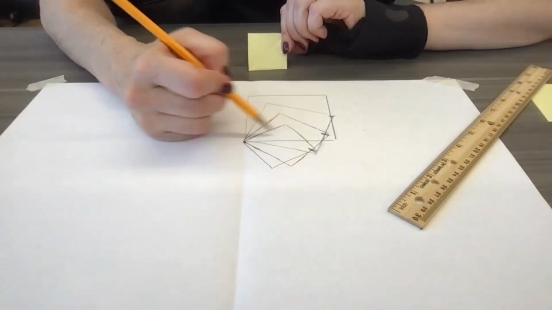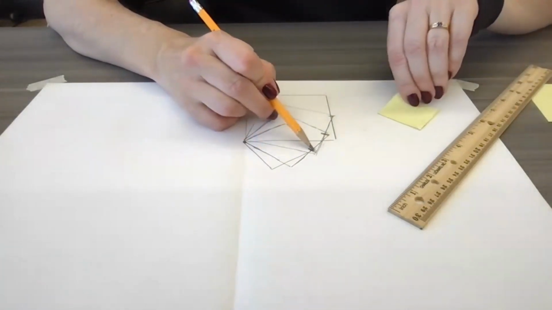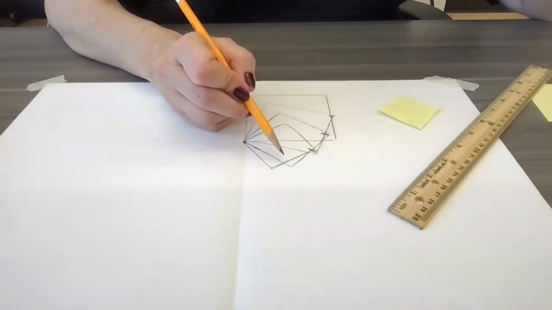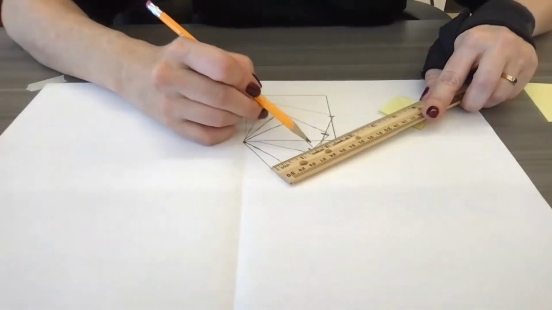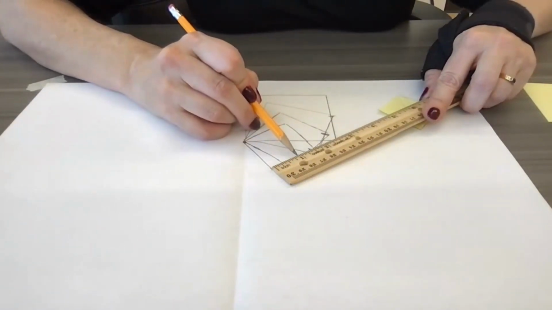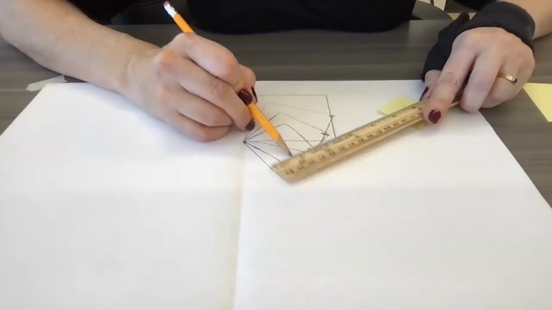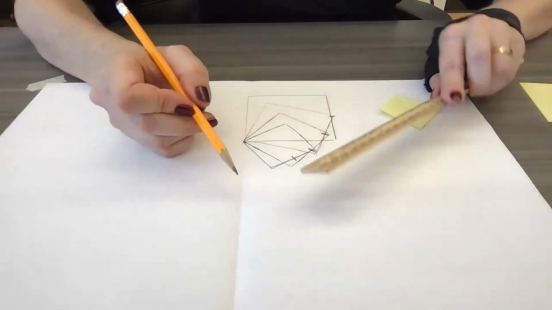Now I have a new square that's smaller, and I need to find that halfway point that's on this line right here again, that outside line every single time we keep coming back to. Let's see, this one is 1 3/4, so middle is not quite an inch. That's in the middle right there. I mark it.